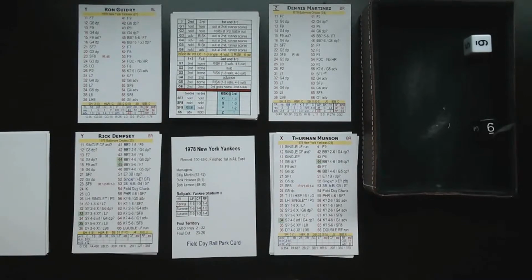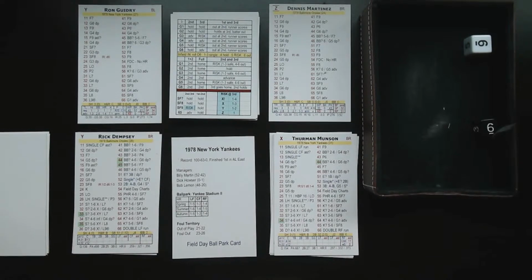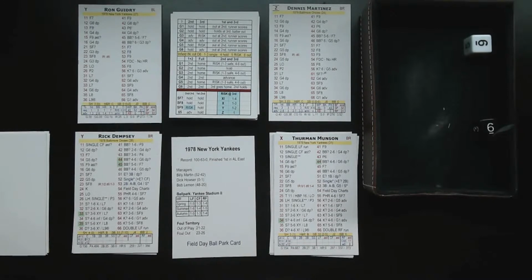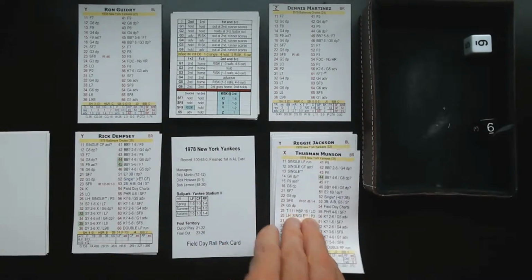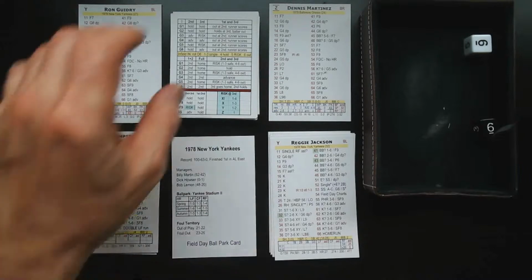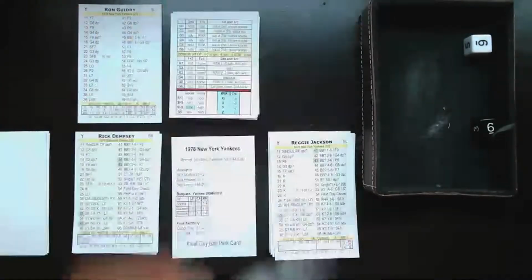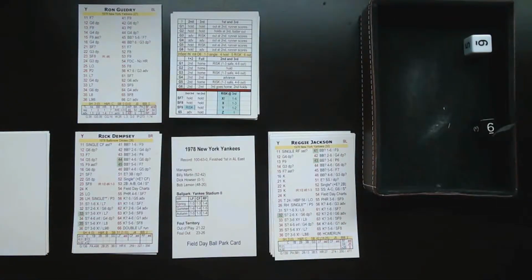So Mickey Rivers is going to hold up at third base. But a much needed 5th run, and that is going to be the capper for Dennis Martinez as Earl comes out of the dugout. 3rd RBI of the day for Munson, a 1-run 2-out double. As Dennis Martinez heads to the showers, it's a very sarcastic Bronx cheer.